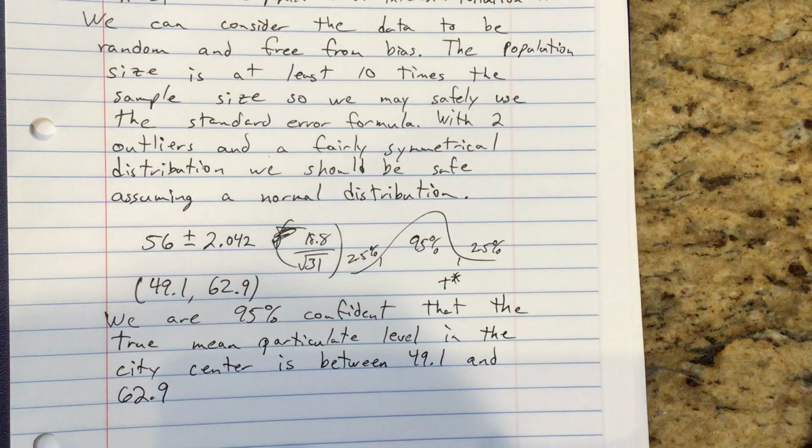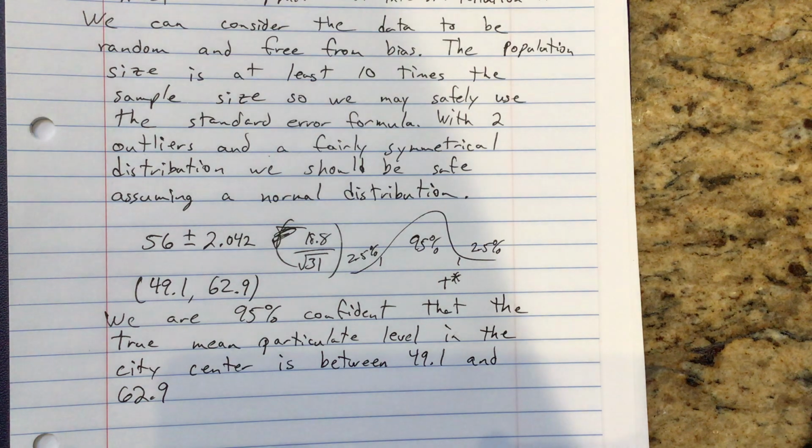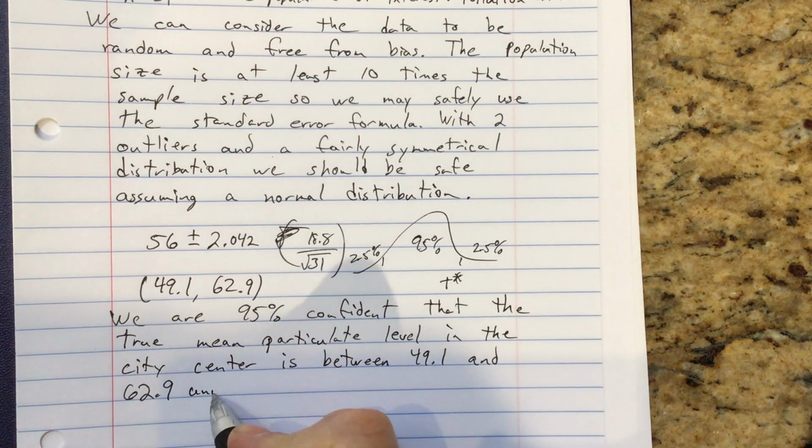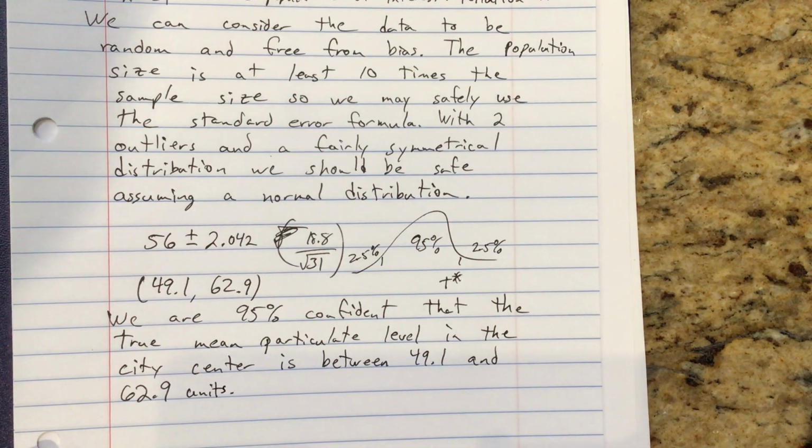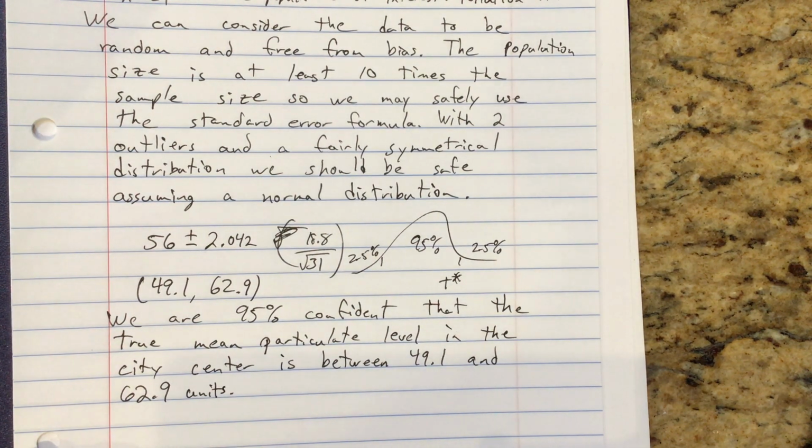What are the units on this? Yeah, I don't see the units. Weigh the filter, but I'm not sure if it's in grams or, so we'll just say units. All right, so there we go, confidence interval.